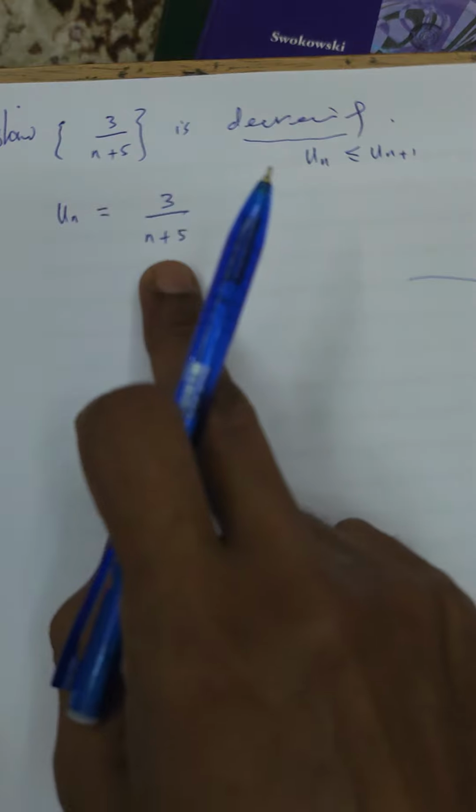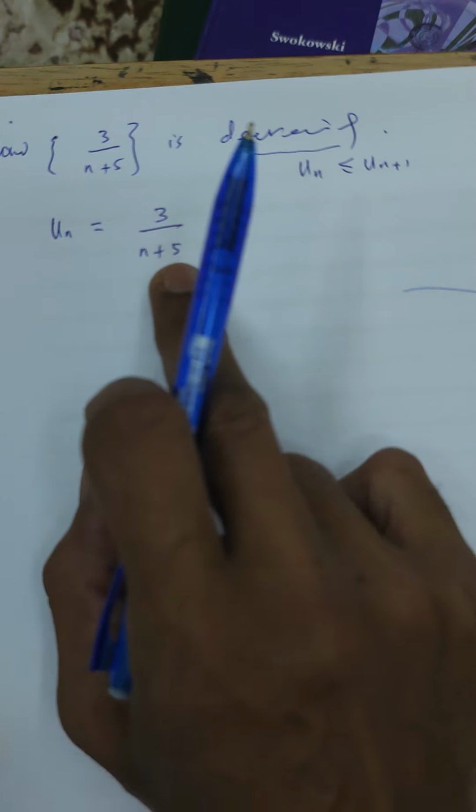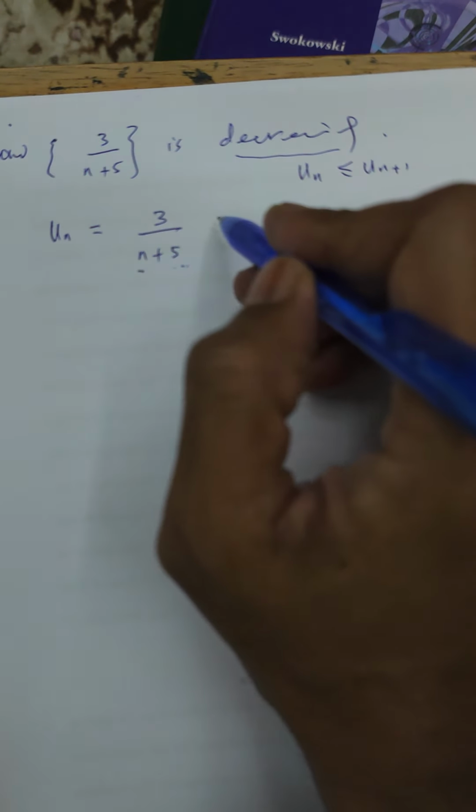Okay, so from here you can see this. If we increase the denominator, which means the right hand side will be less than.